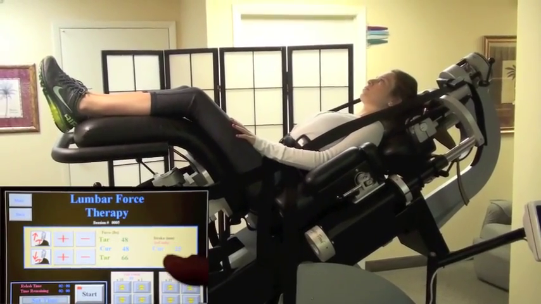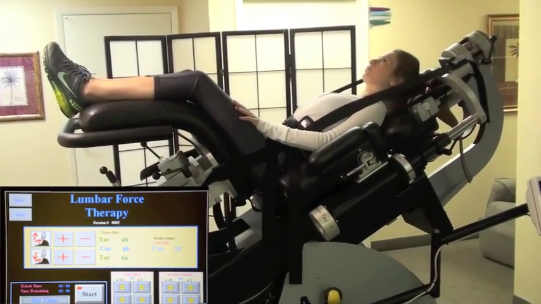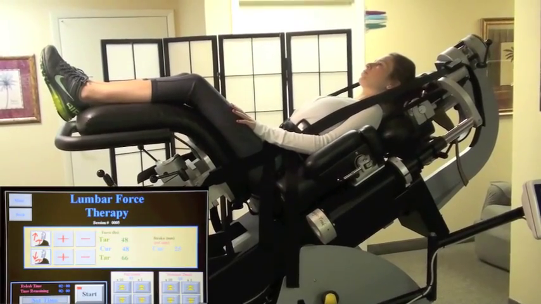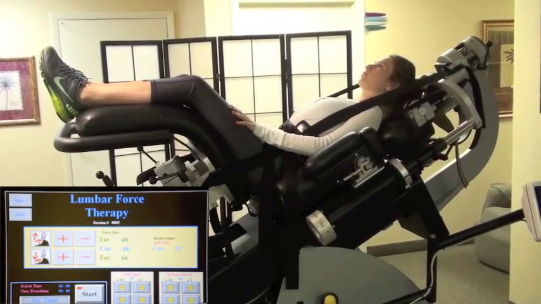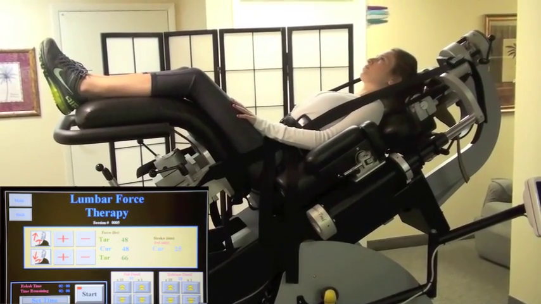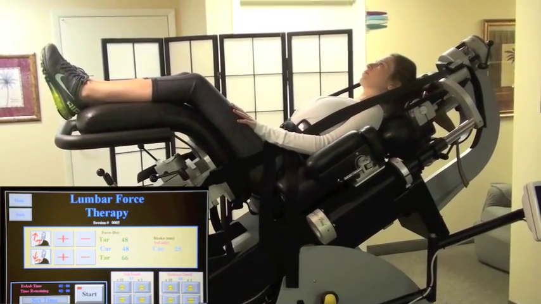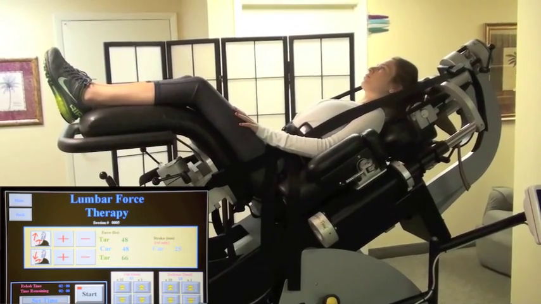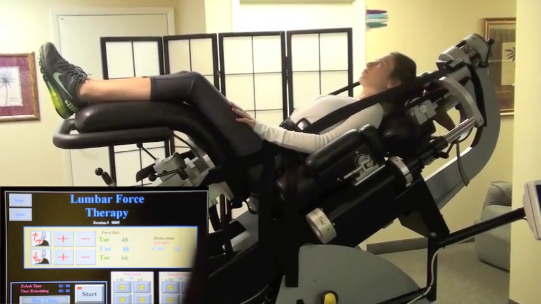Typical dwell time settings can be 2 to 1, 20 seconds pull, 10 seconds rest, or 30 seconds pull, 15 rest. Many times we'll use between 30 and 40 seconds with a 10-second rest. That seems to work for many of our patients. So I'll hit the start button.